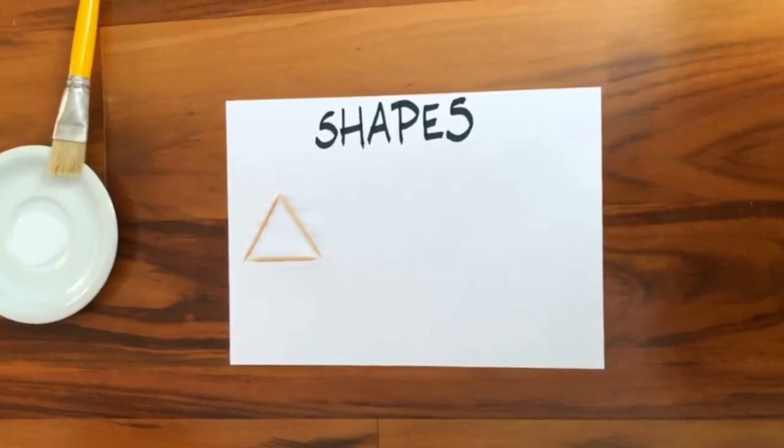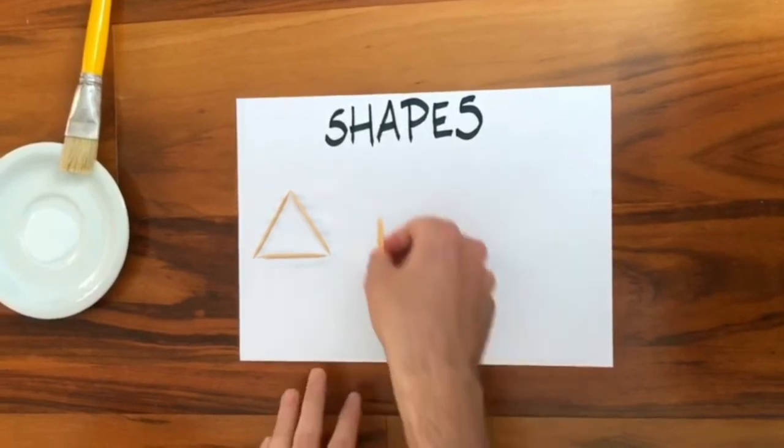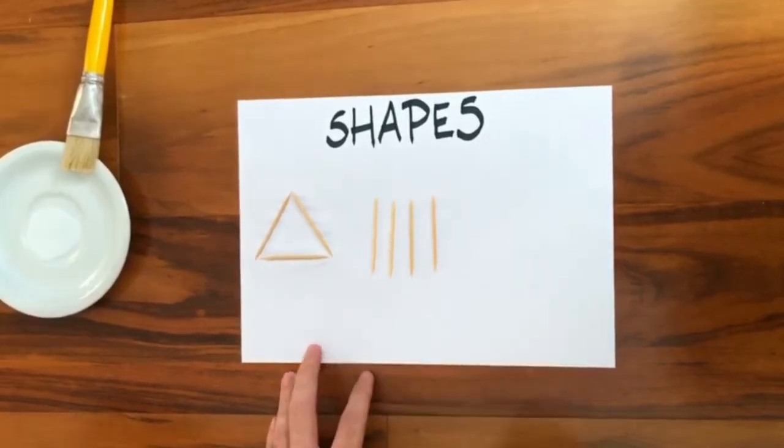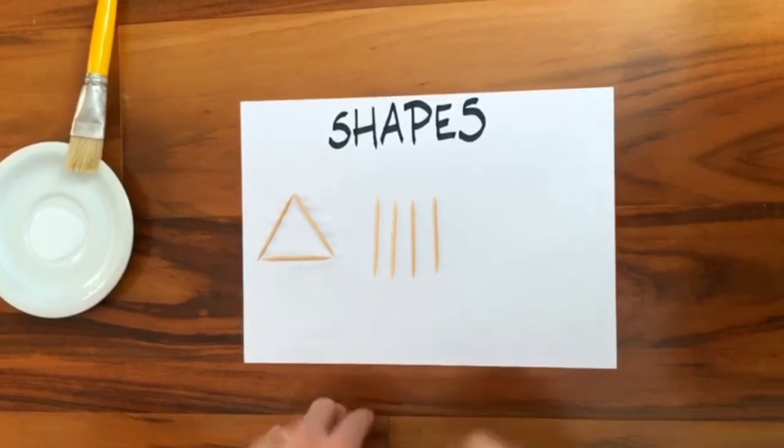The shape has 4 sides and we separate 4 toothpicks. We place it on the paper and then we glue it just as we did before.